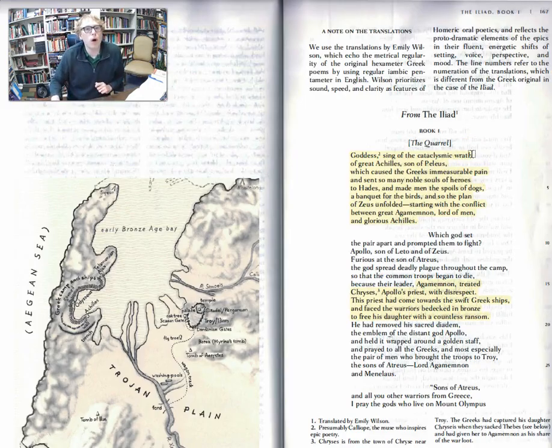But the proem not only asks for help from a muse to sing the song, to tell the story, it also sets a tone for the epic poem. And this is going to be a poem about wrath, right? Immeasurable pain, souls being sent to Hades, right? But it's also the plan of Zeus. And it starts with the conflict between great Agamemnon and glorious Achilles. And if there are going to be lots of names, the two most important names to know in Book 1 are Achilles and Agamemnon.